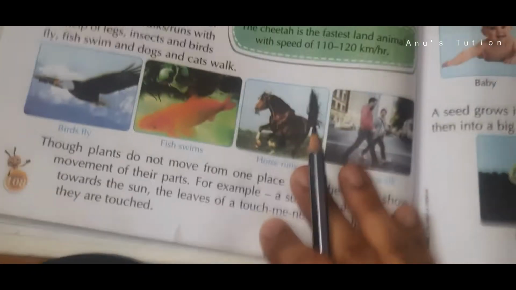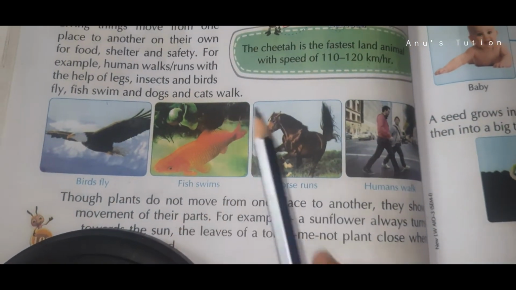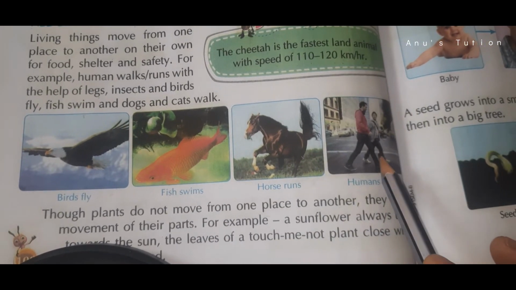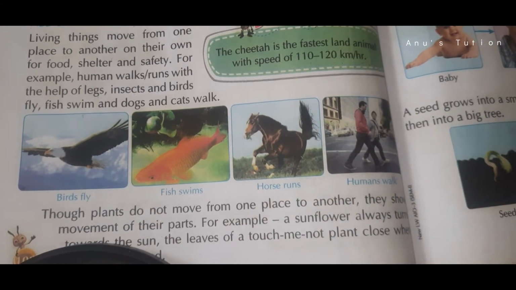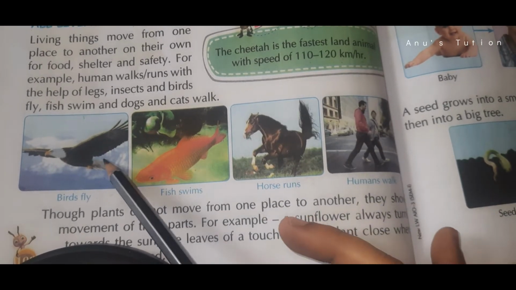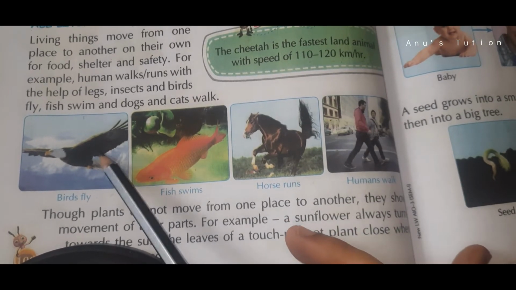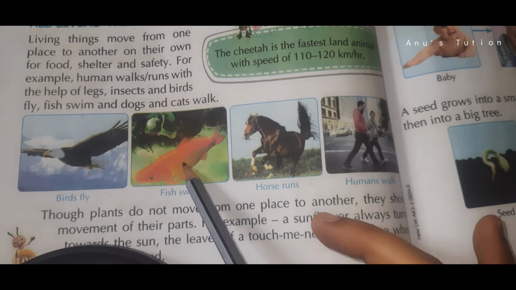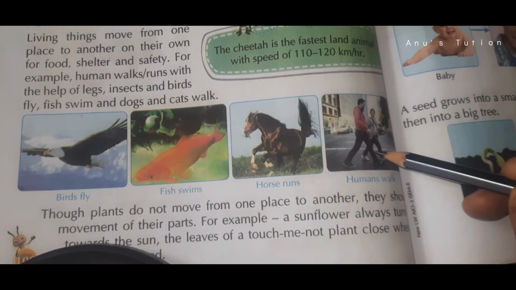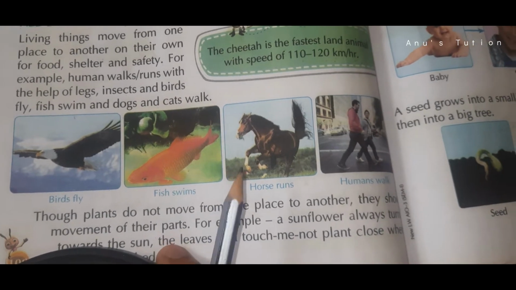Next, we will see some more examples of living things. Birds fly, fish swim, horses run, humans walk. These are the features of living things. Fish swim, horses run, humans walk, birds fly. The feature of a living thing: a bird flies. A fish swims. A horse runs. A human walks. Okay, I hope you understand.